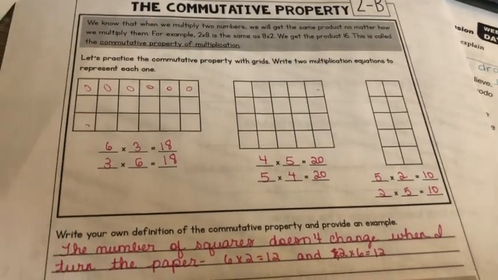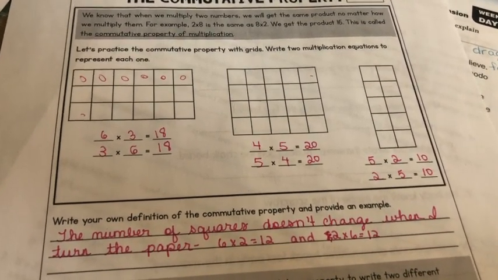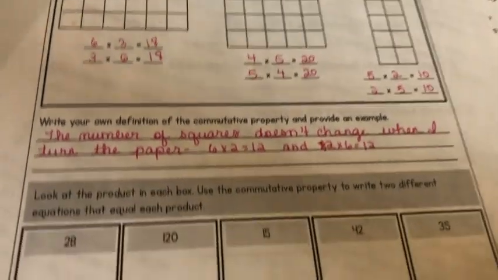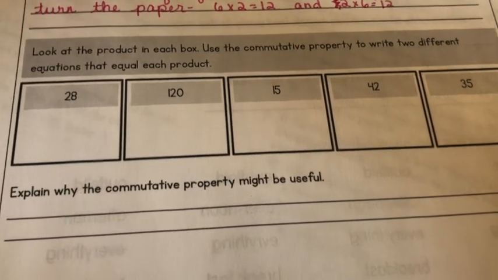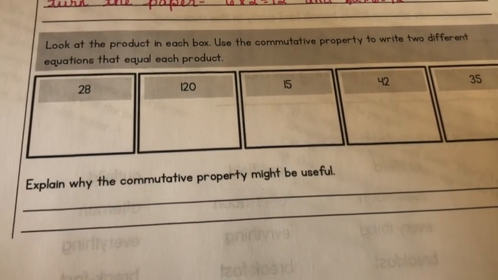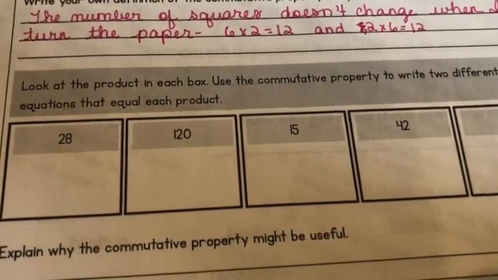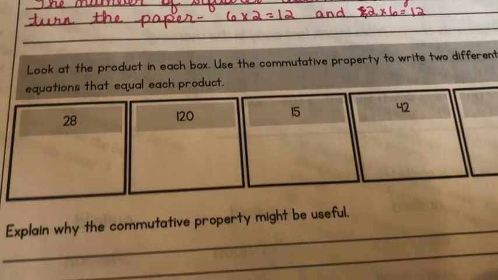If you wanted to grab some pennies or something that you could build an array with, you could practice this on your own too. So it says, look at the product in each box. Use the commutative property to write 2 different equations for each product. So you just have to think, okay, 28. I can think of something that is a fact with 28.